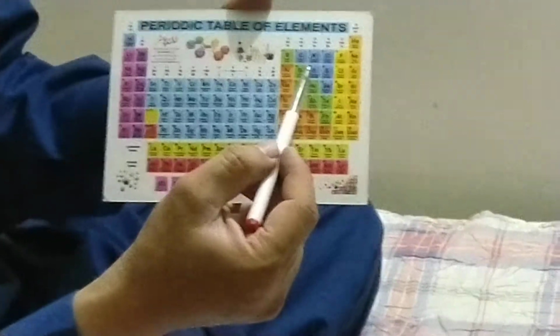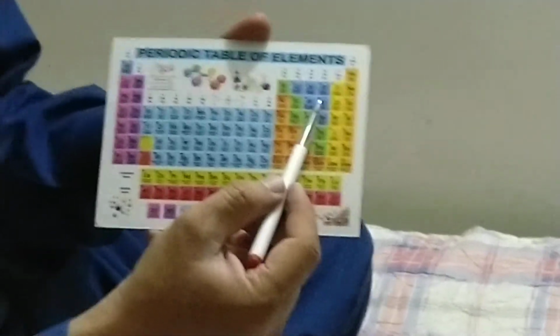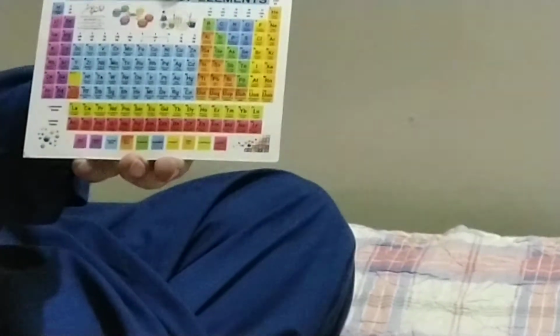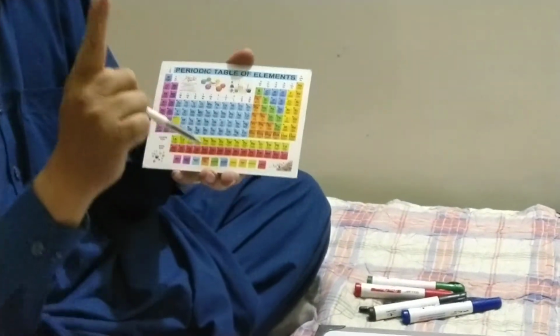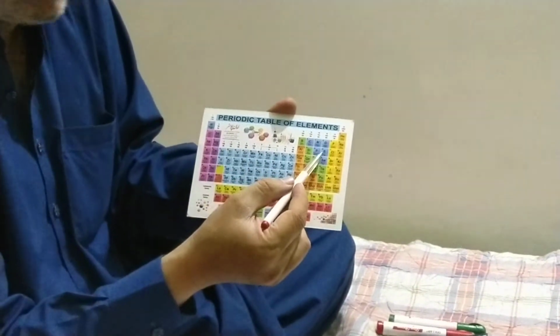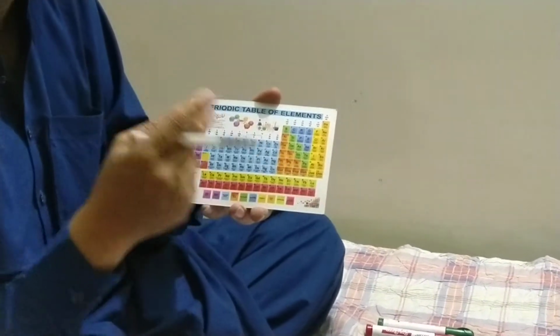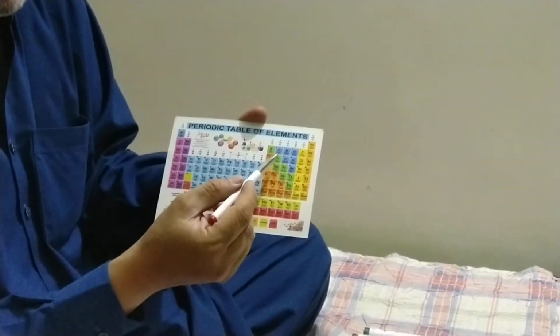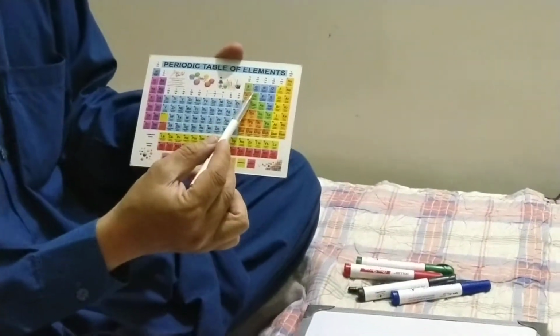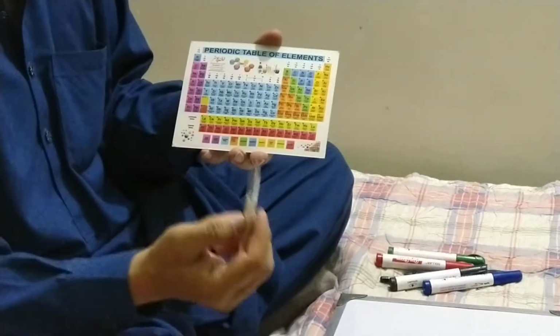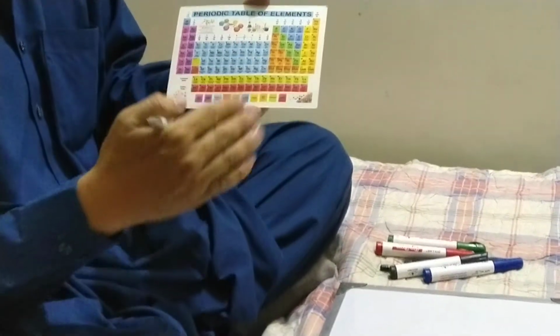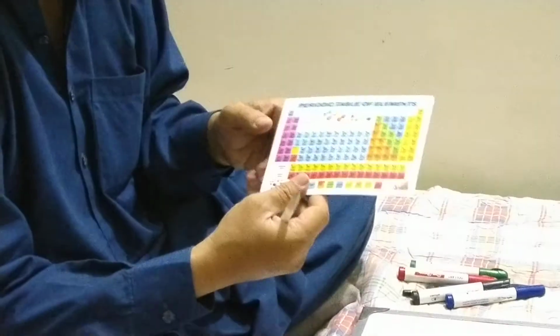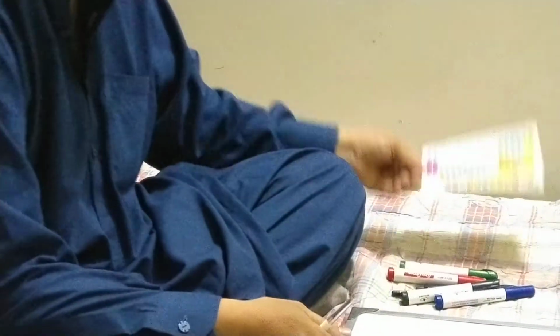On the other hand, group number 5, 6, and 7, because they are gaining electrons, will have negative charge on them. Group number 7 will gain 1 electron. It will have -1 charge on it. Group number 6 normally has -2 because it will gain 2 electrons. And group number 5 will have -3 charge because it is gaining 3 electrons. Group number 4 sometimes loses, sometimes gains, and sometimes shares electrons, which we will study in the next chapter.